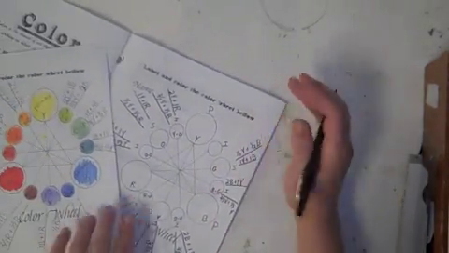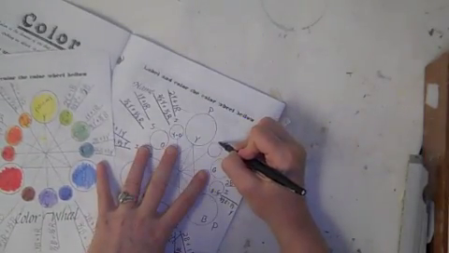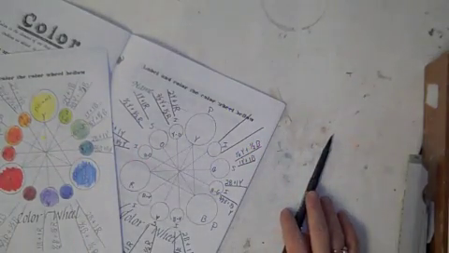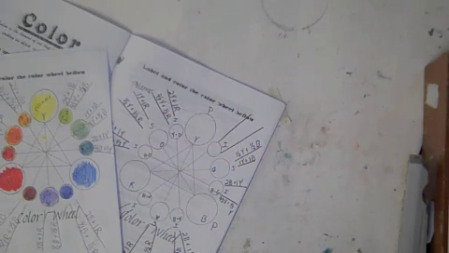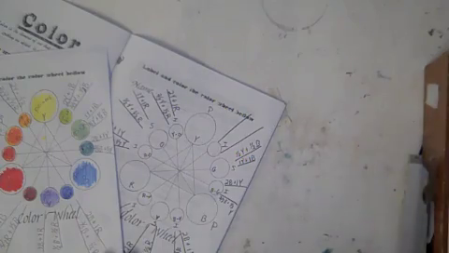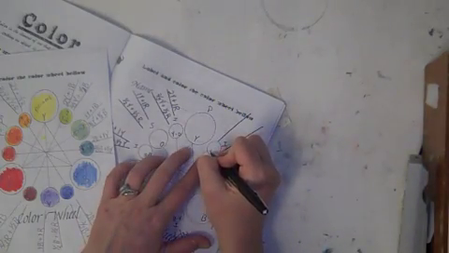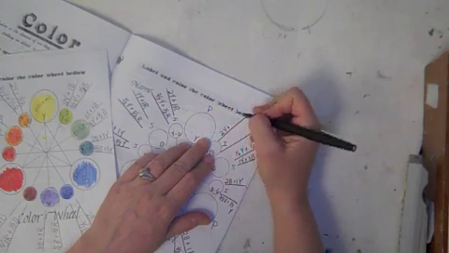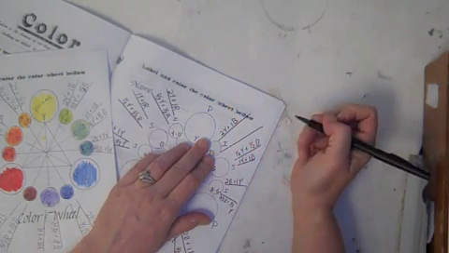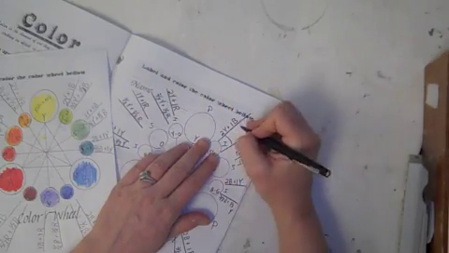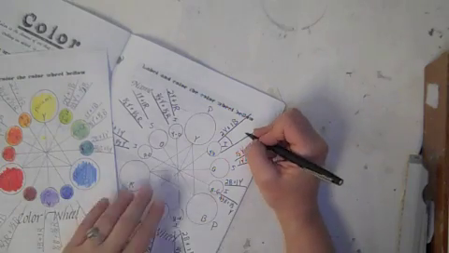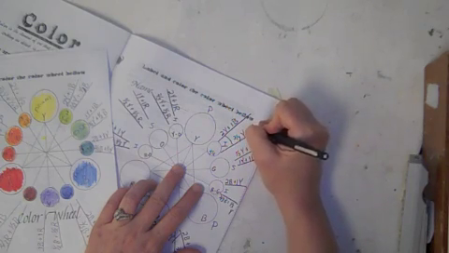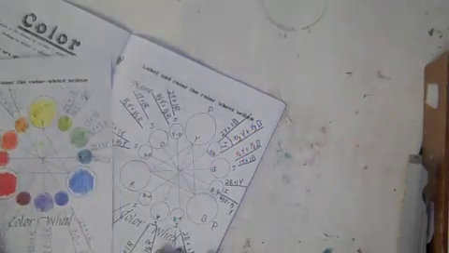And we have 1 more to do. Okay, the last one in between yellow and green, on the count of 3. 1, 2, 3. Yellow green. 2 parts yellow plus 1 part blue, same as 2/3 yellow plus 1/3 blue.